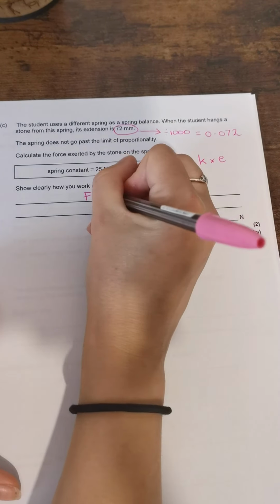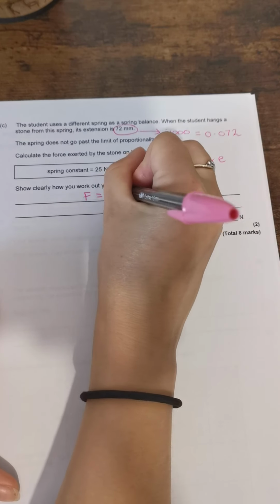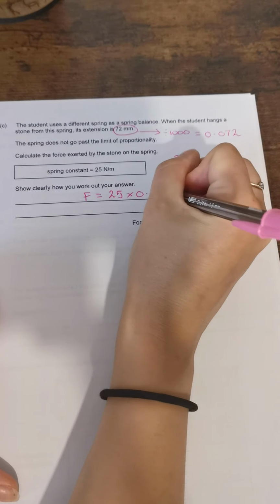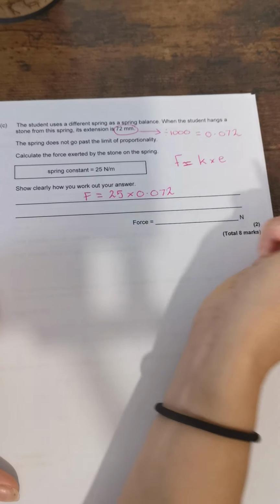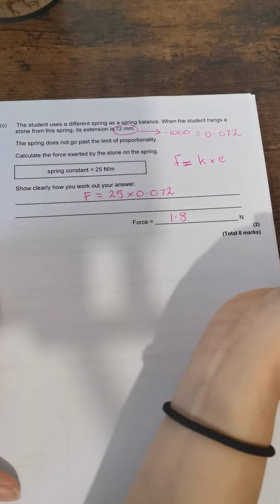So then I can put my numbers in. Force equals my spring constant, which is 25, times 0.072. The answer is 1.8 newtons.